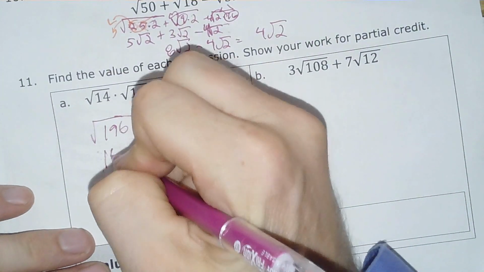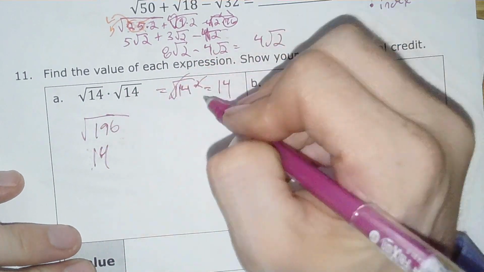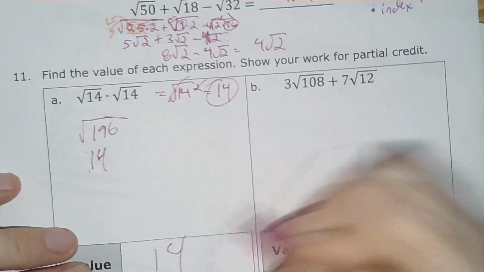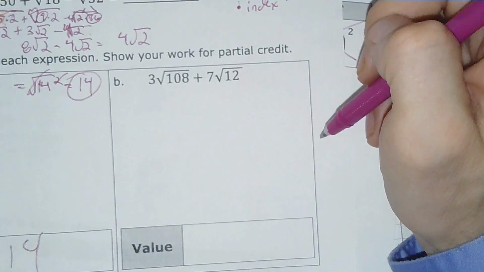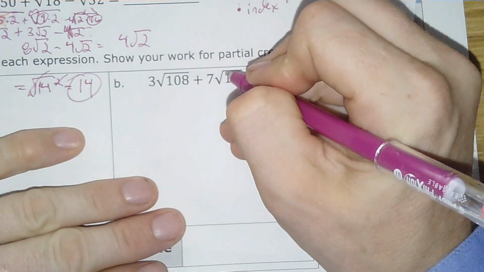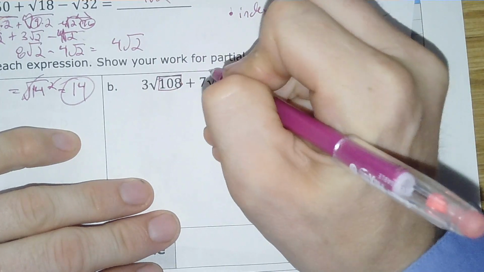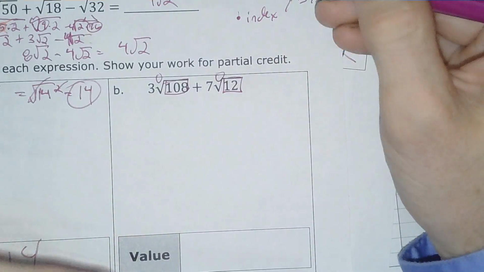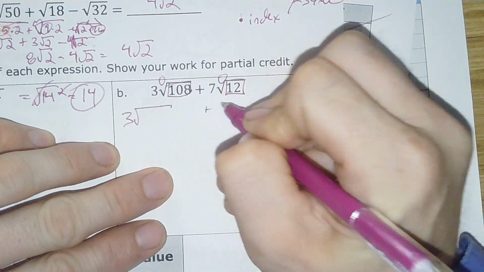It's 14. Just know that if you multiply the same thing inside the radicals together, it equals that same thing. Okay, so here we go. We have these two things added together, which means we probably need to get the same base, because these have the same index, so we can add them together. So we're going to pull down 3, put the radical up, add the 7, put the radical up.